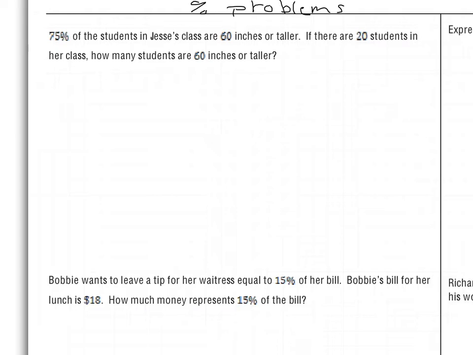So this is one where they're really just trying to throw us off. Looking at the 60 inches or taller, that's just a description of what we're looking for. The number 60 doesn't actually have anything to do with the math in this problem. As we work through our work today, please make sure that you are actually going through and solving each problem. It's really just a practice day, and then you're checking back in. So if you've not already done so, please go ahead and solve this problem, then check back in to see if your solution is correct.